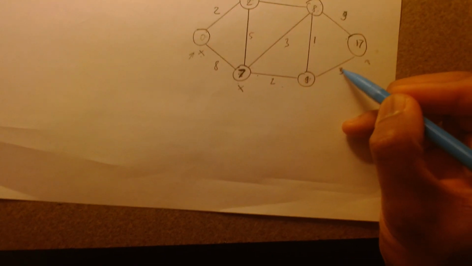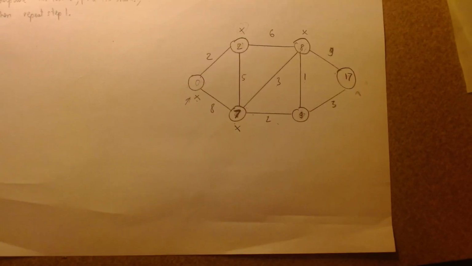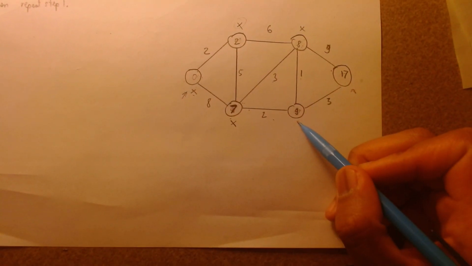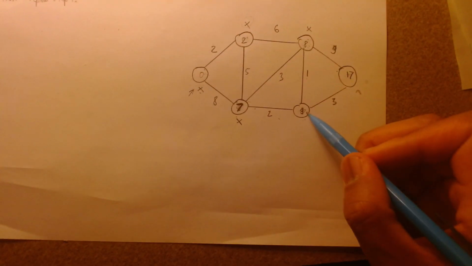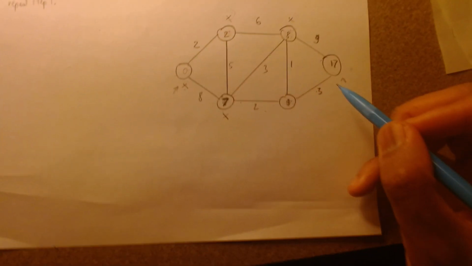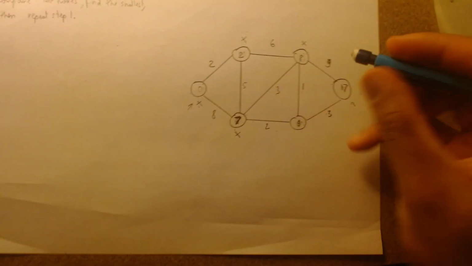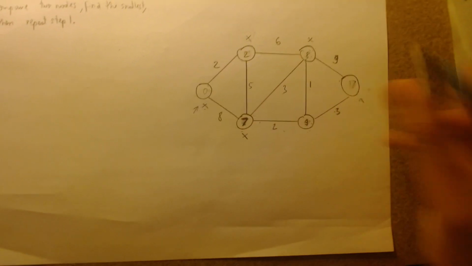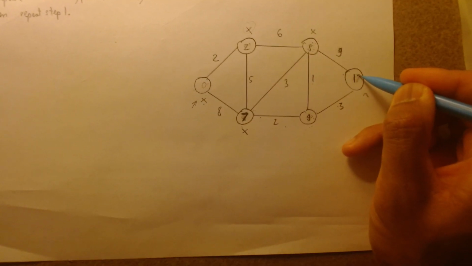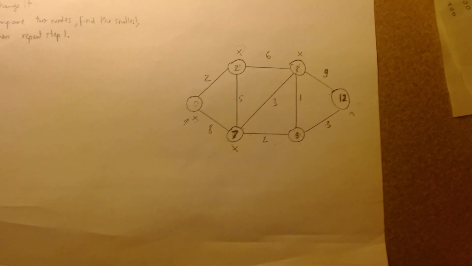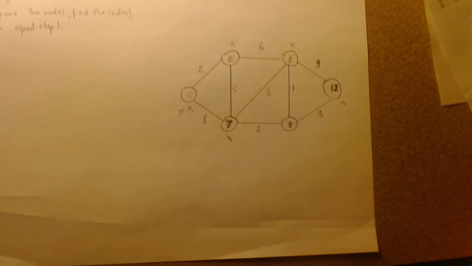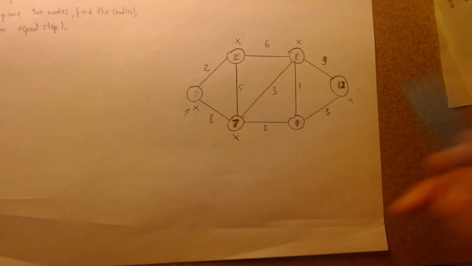And then finally, we have this node. With 9, we don't need to come back here because we're done with this. So we have 9 plus 3, which is 12. 12 is smaller than 17, so we change this to 12. That's it. The smallest path between this node and this node has a length of 12.